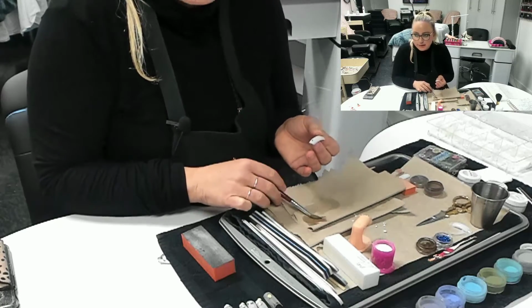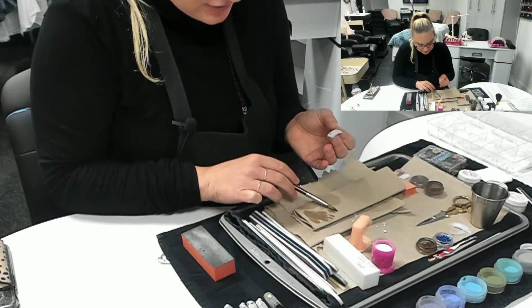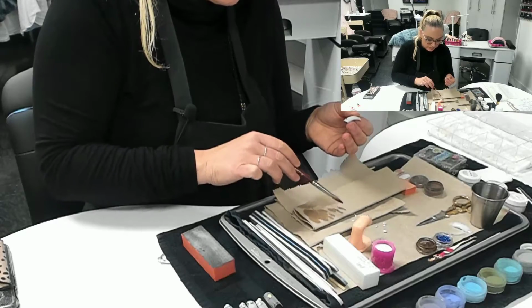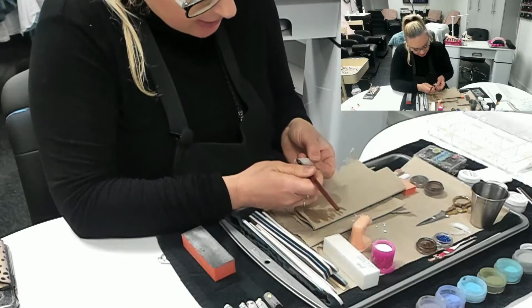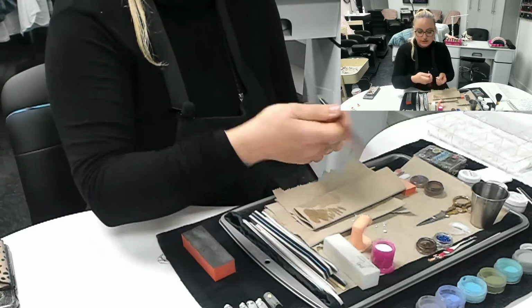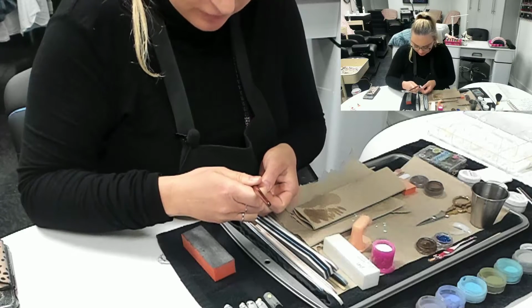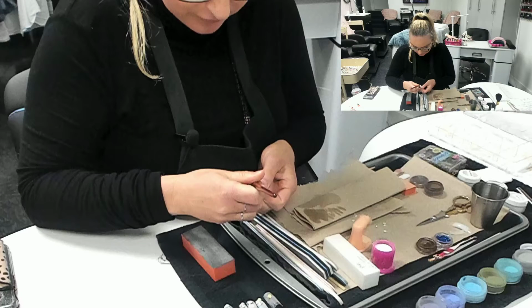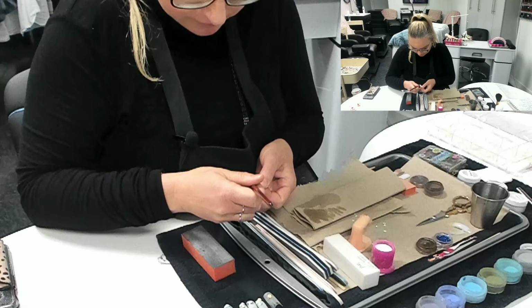You can still form it and shape it, but you want it to have some firmness to it. So I'm getting rid of all of the monomer liquid in my brush. And my point of my brush is always pointing to the middle of the flower. So if this is going to be my petal in the middle, I'm going to do a little corner flower.